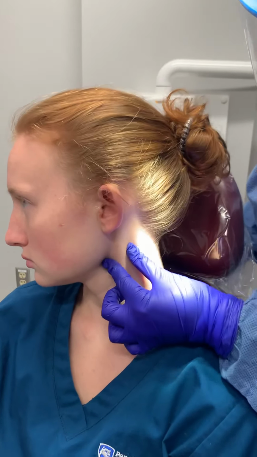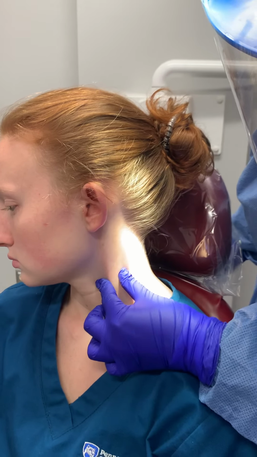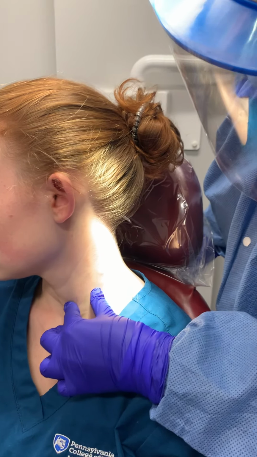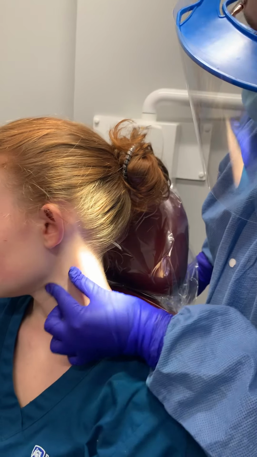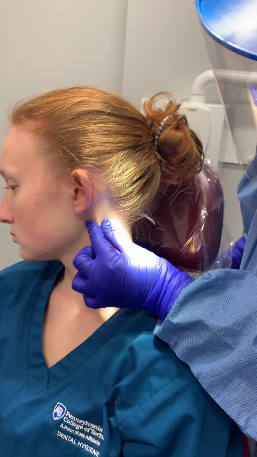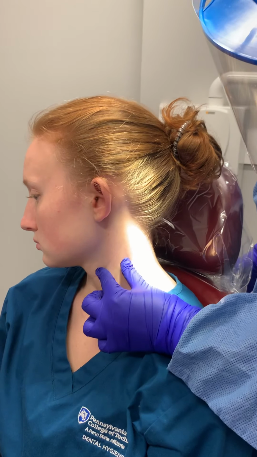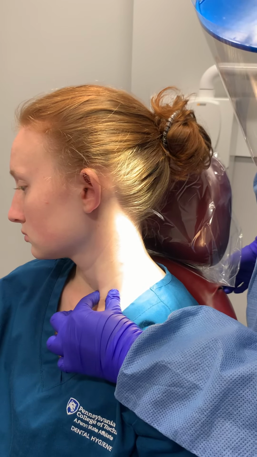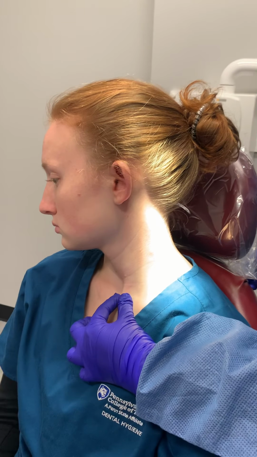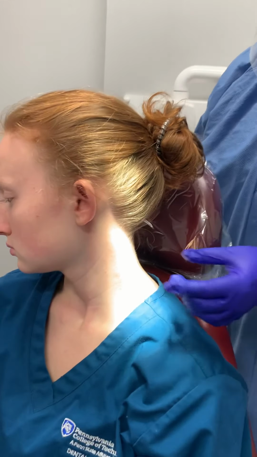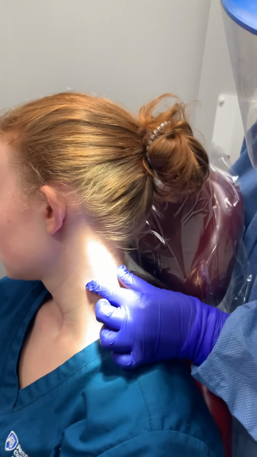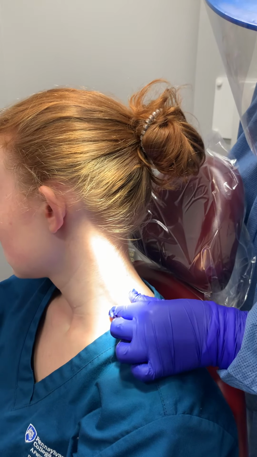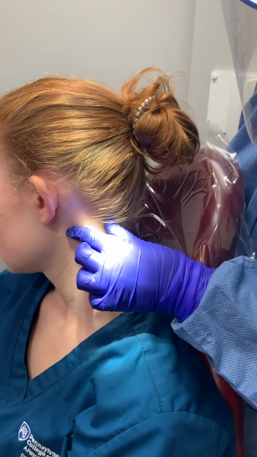Going to be going superficial first, and then deep. Now I'm going to move on to the posterior region, so I'm going to go superficial first, and then deep.